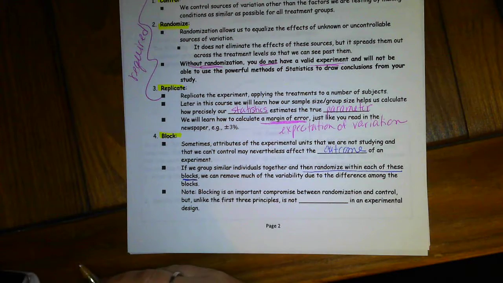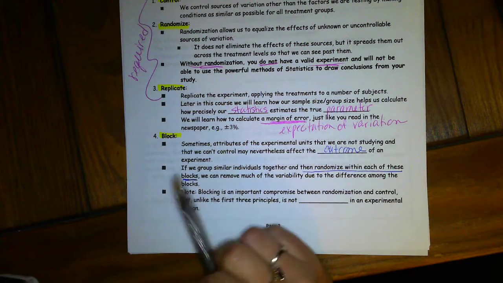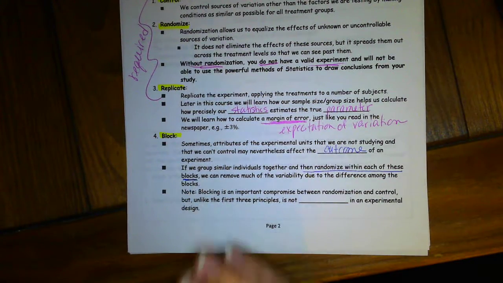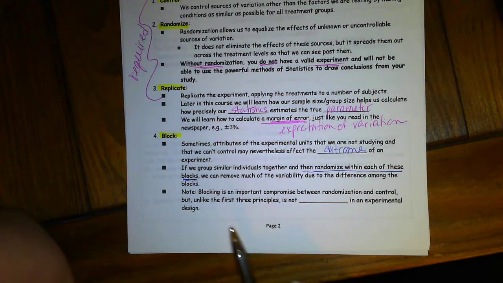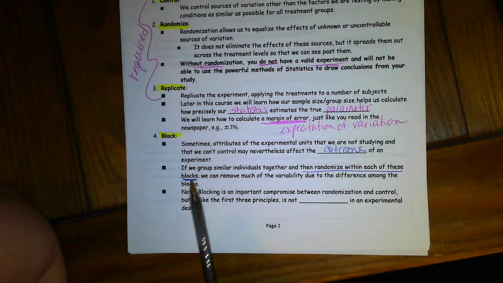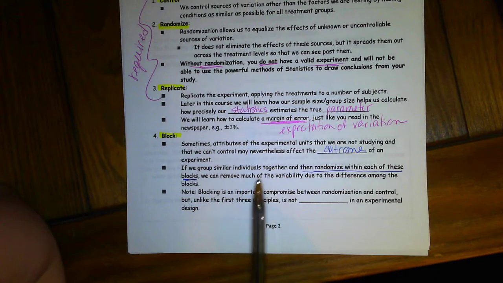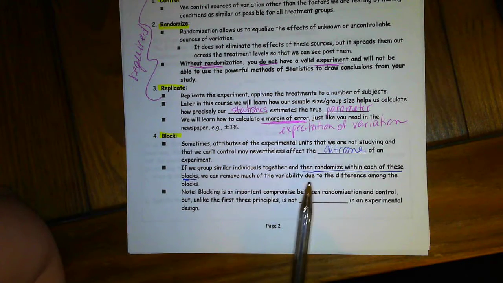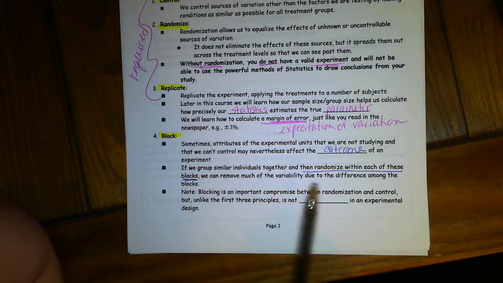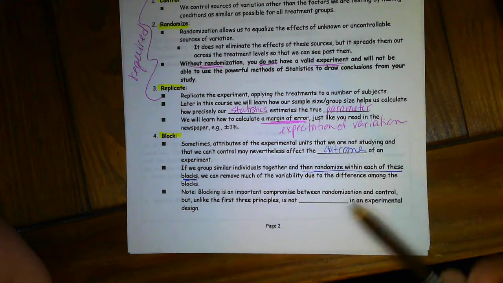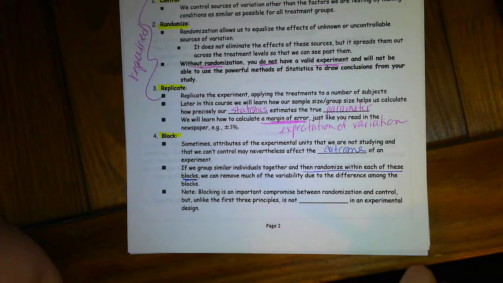If we group these similar individuals together and then randomize within each of these blocks. So a block is sort of like stratified. It's making a group of individuals or experimental units that are all alike in some way. We can remove much of the variability due to the differences among these blocks. And what's important is that you complete the full experiment within each block. So each block would get all of the treatments. It's kind of like just doing an experiment on more than one group of people.